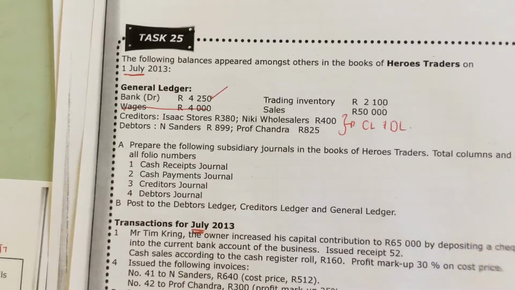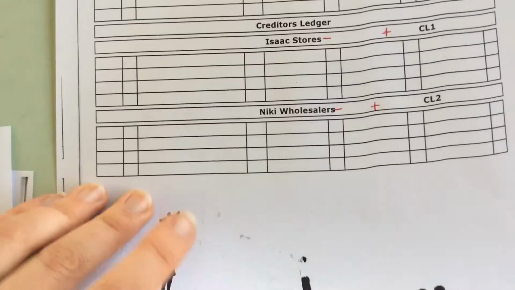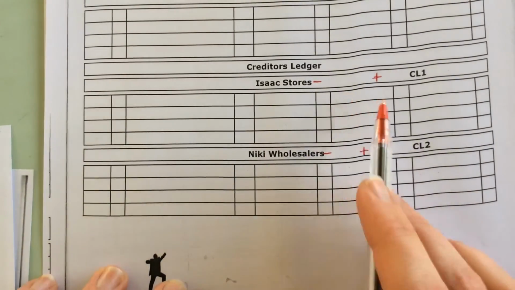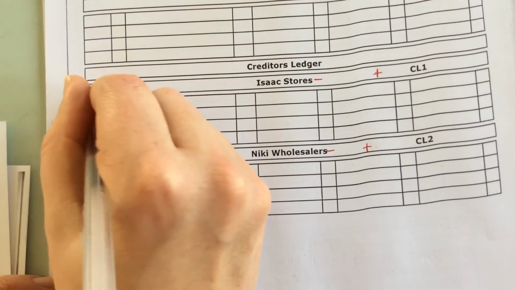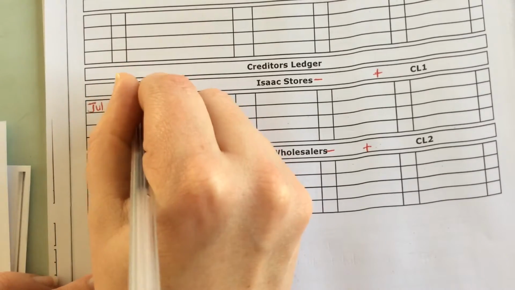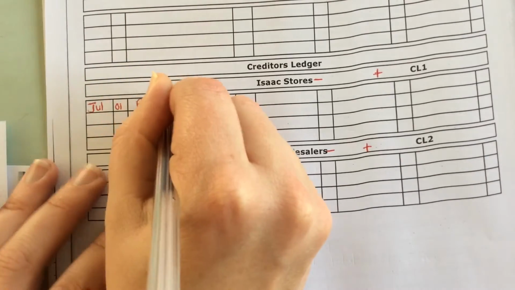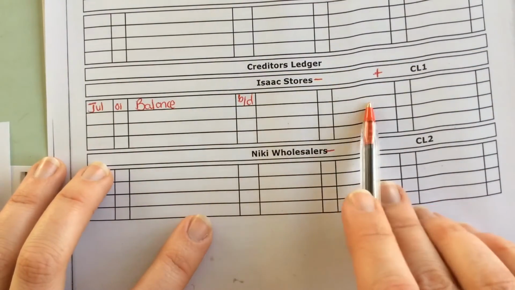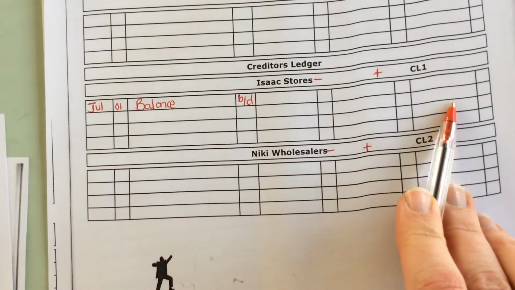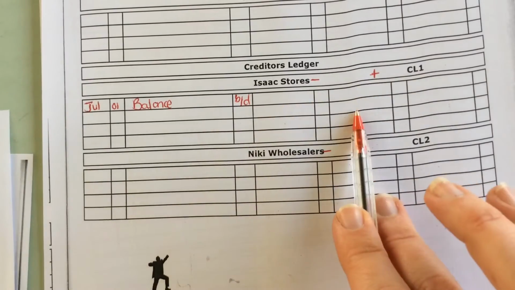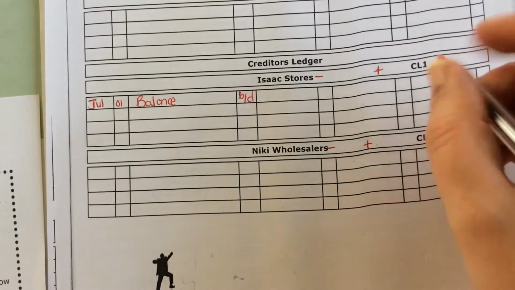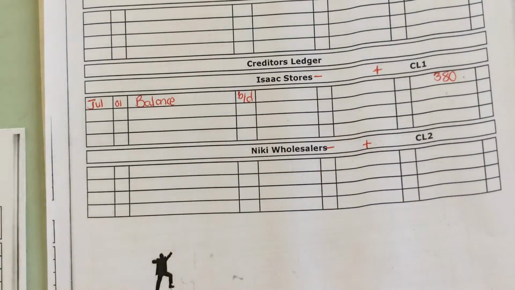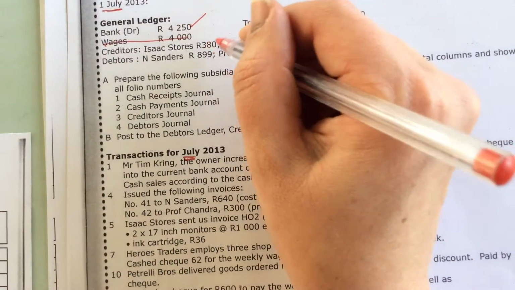Okay. Then you have opening balances for 2 creditors, Isaac Stores 380 and Nikki Wholesalers 400. So go to your debtors ledger, or sorry, creditors ledger, and you're going to fill in these opening balances. You're going to say July the 1st, balance brought down. Remember, this is a debit column, credit column, balance column. You're not allowed to put an opening balance in debit or credit. You just put it in the balance. And it's 380.